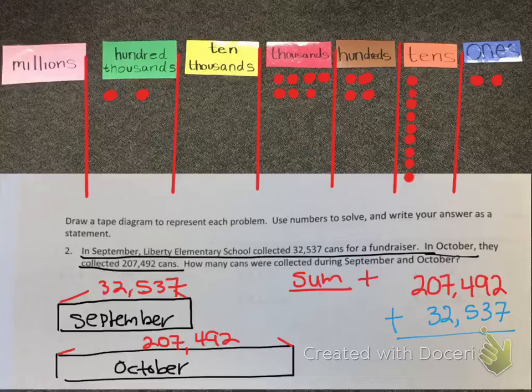All right, and now I'm going to represent 32,537 as blue dots. So we have 7 ones. So 1, 2, 3, 4, 5, 6, and 7. We have 3 tens. So 1, 2, and 3. We have 5 hundreds. 1, 2, 3, 4, 5. We have 2 thousands. 1, 2. And we have 3 dots in the 10,000s. Okay. So now let's add each one in their collective place values.